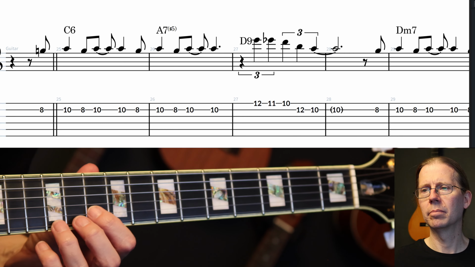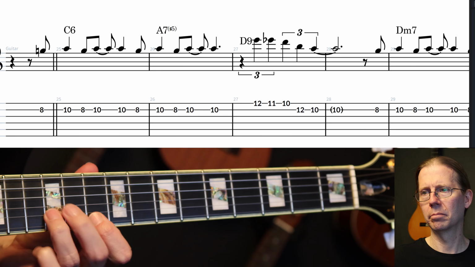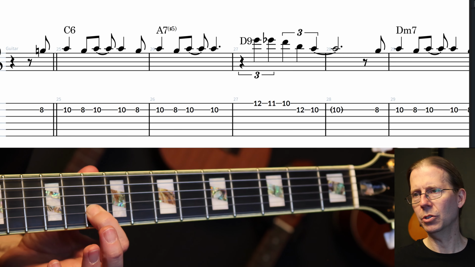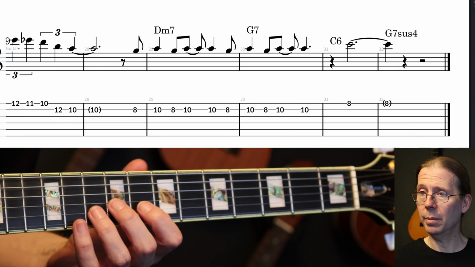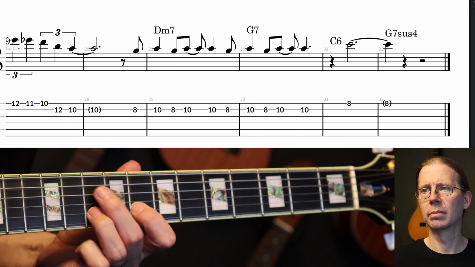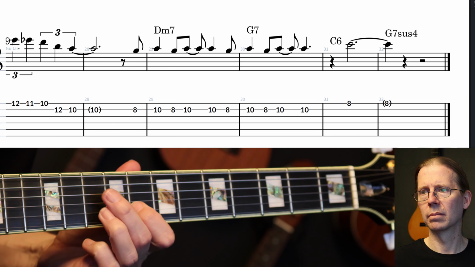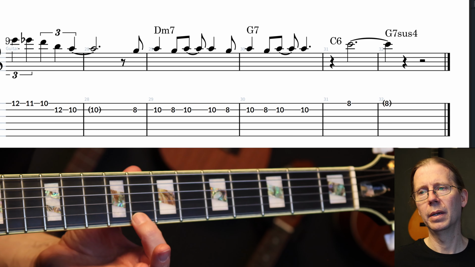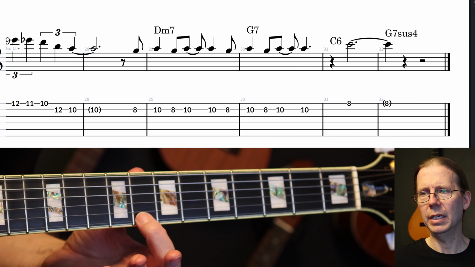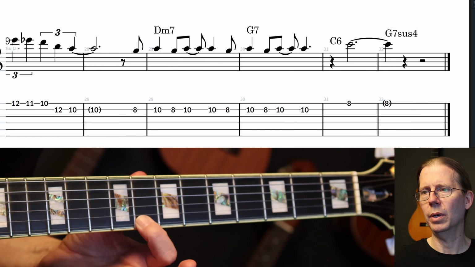Position 10. Okay, just like before. And then again, our different rhythm here. All right, and then we have the different placement of the C note here. String 1.